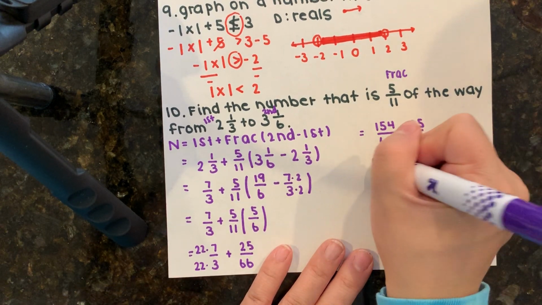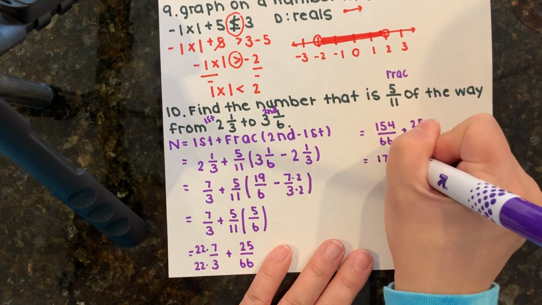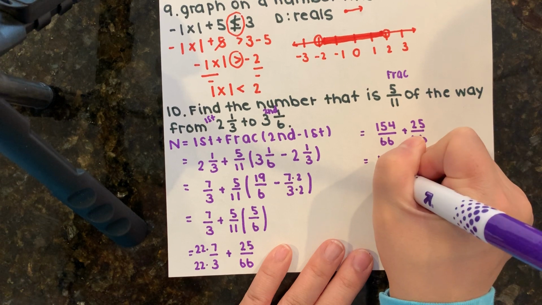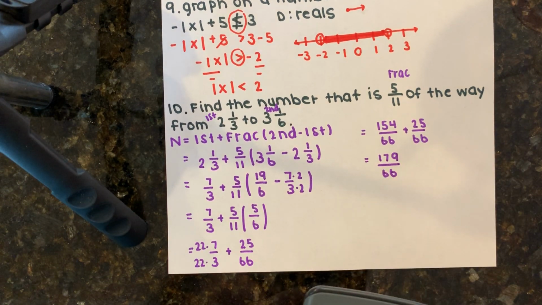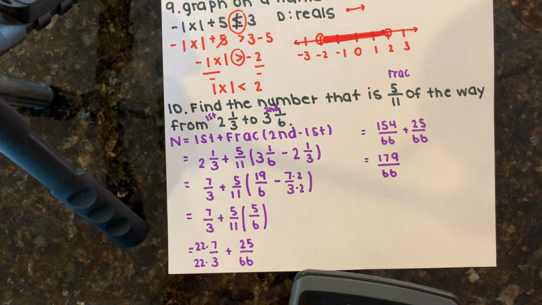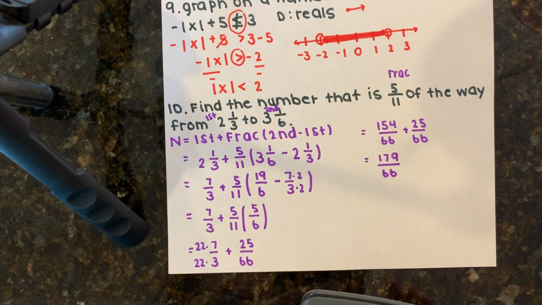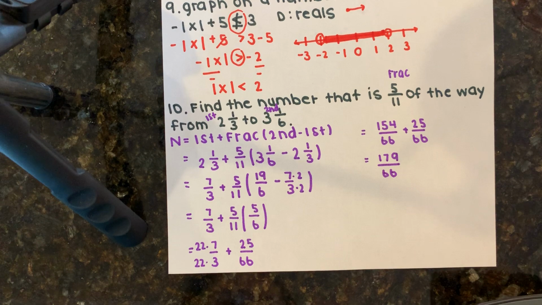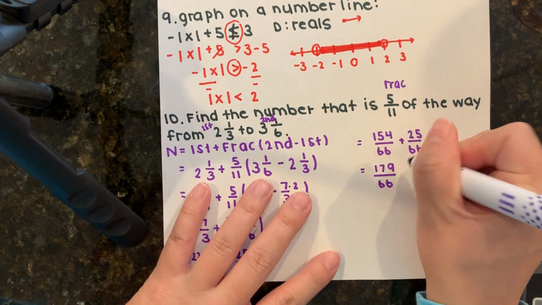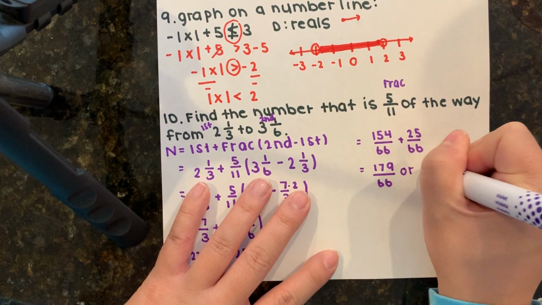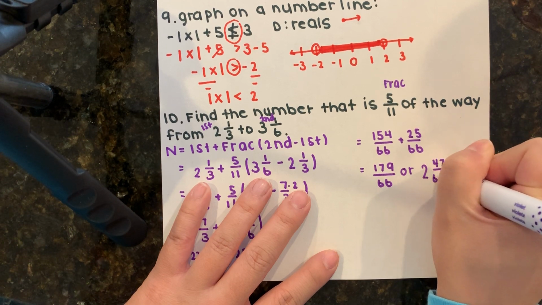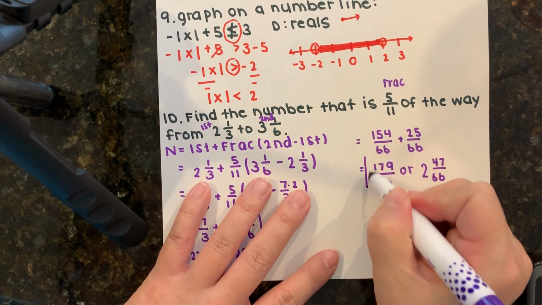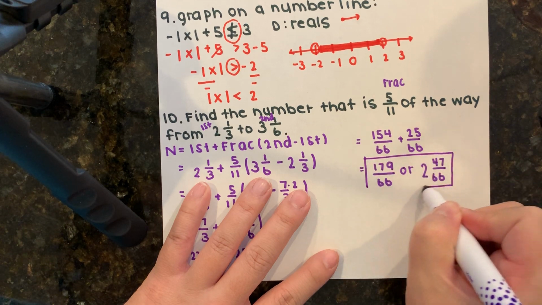And that would give us 179/66. And if I wanted to write this as a mixed number, it would be 2 47/66. So either one of these answers would be sufficient.